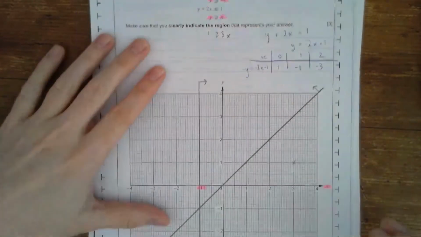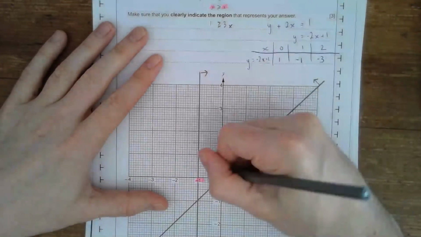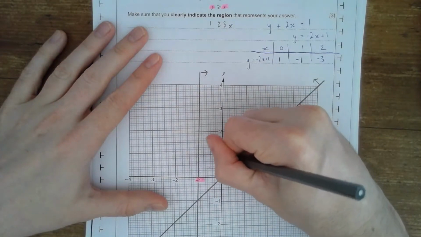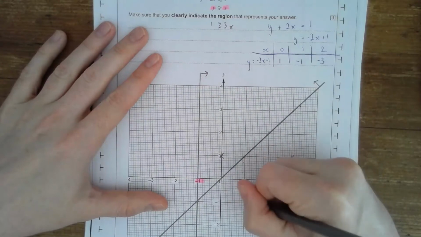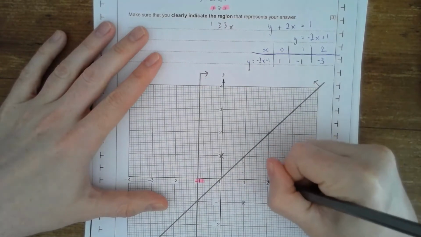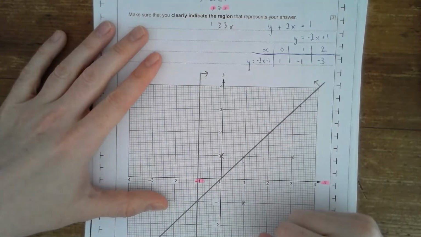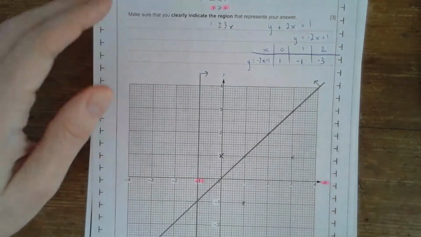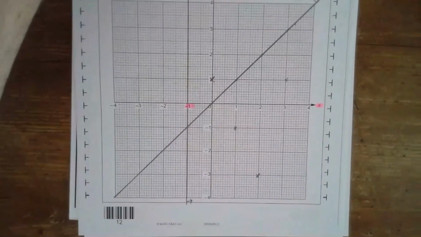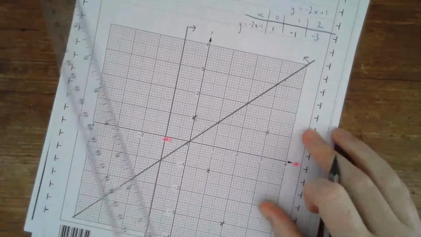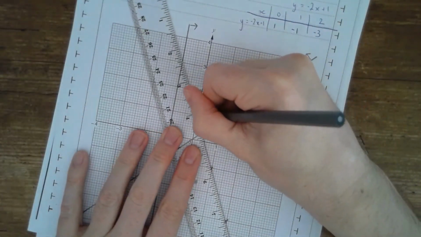Can I plot those coordinates? So we've got 0, 1 there, 1, minus 1 there, and 2, minus 3. Yes, I can plot all of those points. So what I'm going to do now is get my ruler through all three. As long as it fits through all three, I've plotted them accurately. Yes, that's fine.